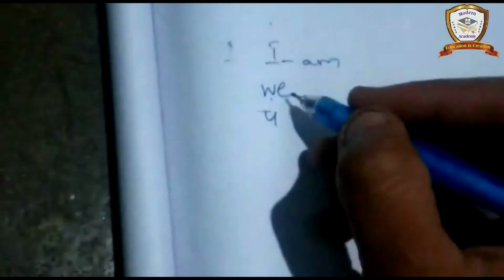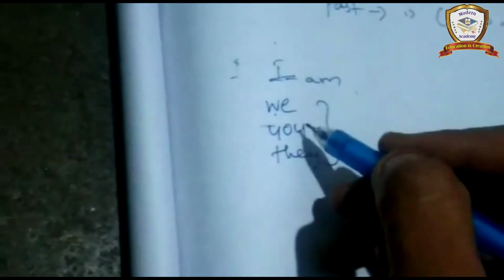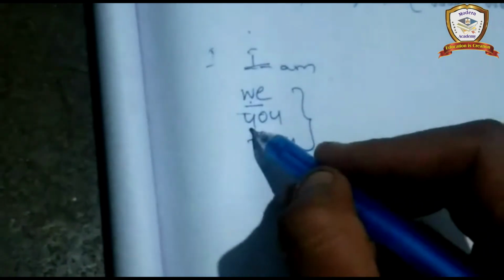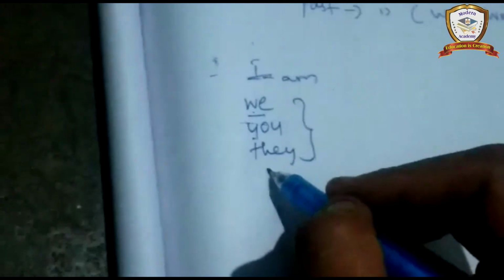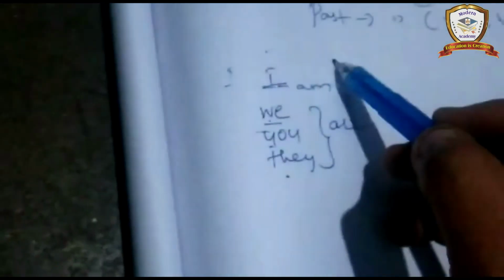I means first person singular, we means first person plural, you means second person singular and plural, and they means third person plural. So for these we should use only are. I means am; we, you, they, we should use are.